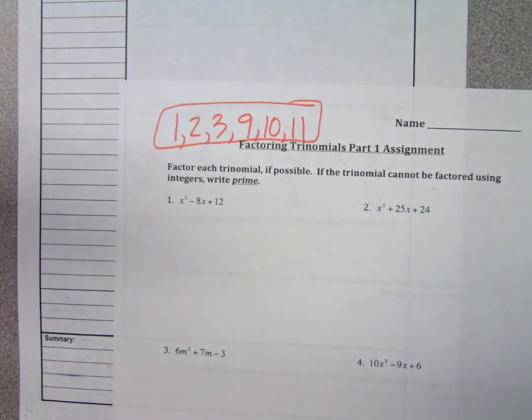So, 6 problems for tomorrow also. The 1, 2, 3, the 9, 10, 11. And don't forget about the shortcut. As long as there's a 1 in front, you can shortcut. But if there's not a 1 in front, you can't.